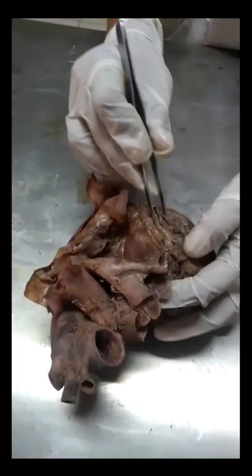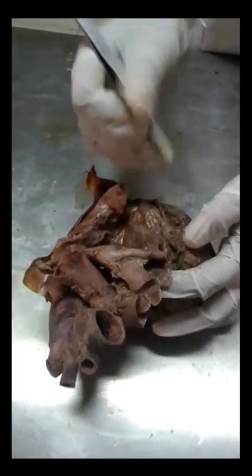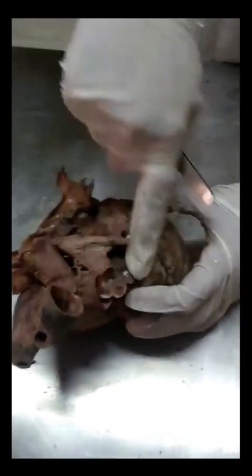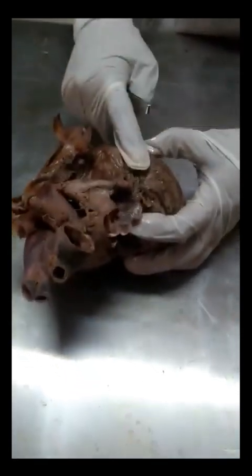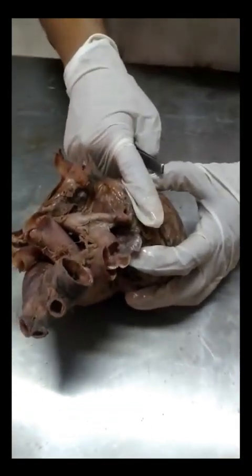In the left posterior coronary sulcus, it is accompanied by the coronary sinus, which is the major vein of the heart. The circumflex artery ends by anastomosing with the right coronary artery.